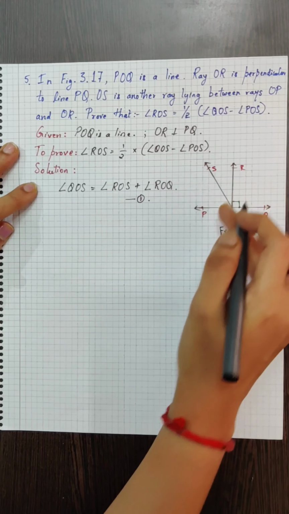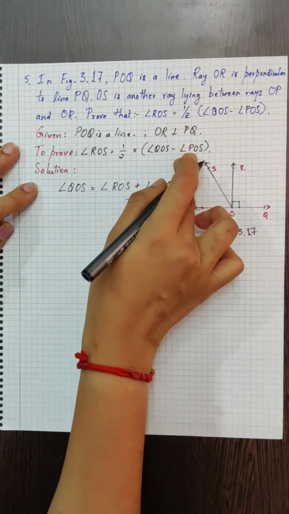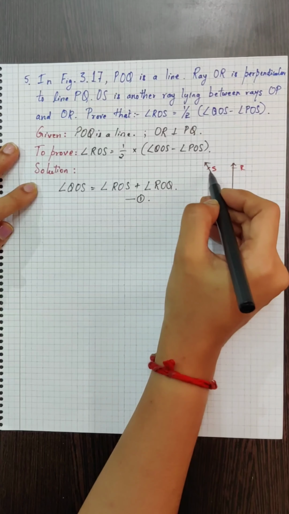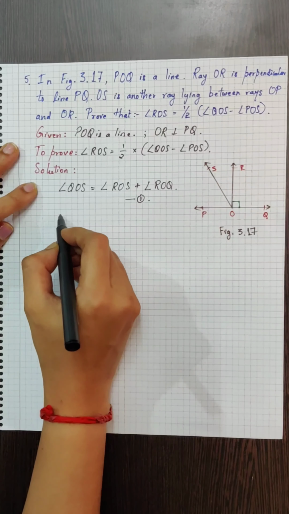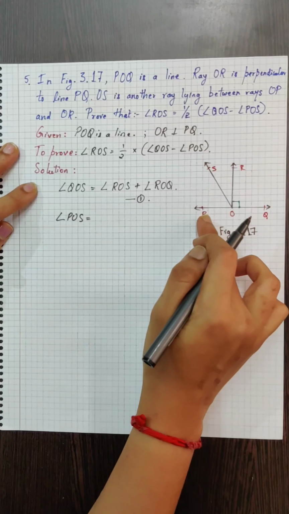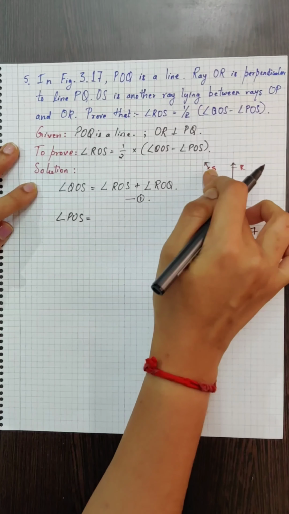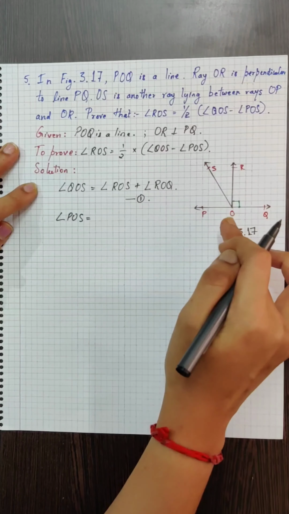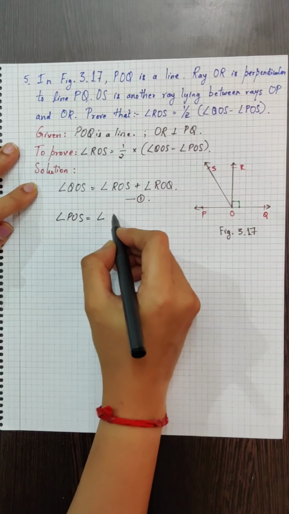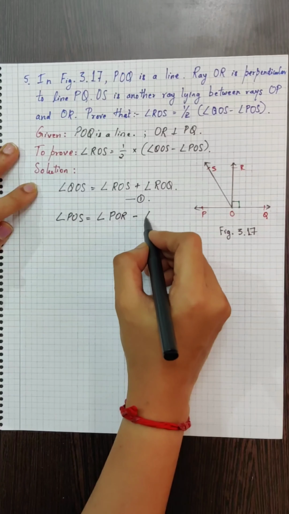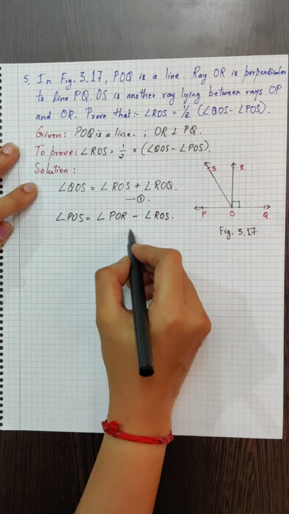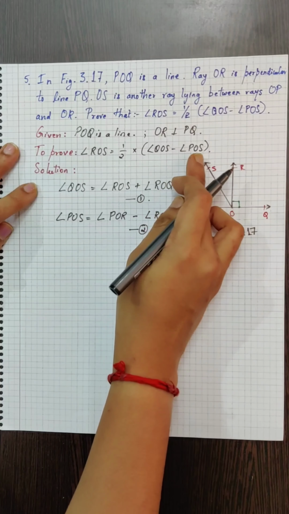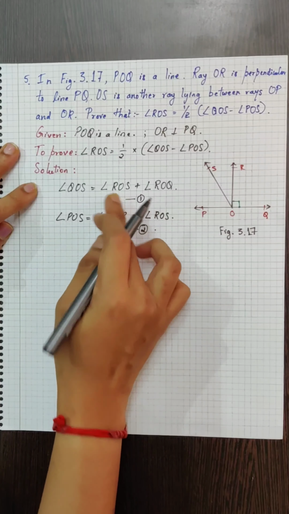And now I want to see what is angle POS, because POS is there in the right hand side of the equation that we have to prove. So I'll write POS in terms of ROS. How can we write that? Angle POS is equal to POR minus ROS. Correct? Angle POS can be written as angle POR minus angle ROS. This is equation 2.